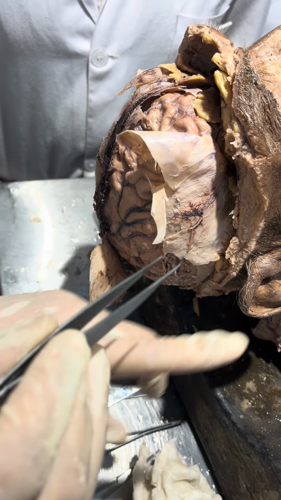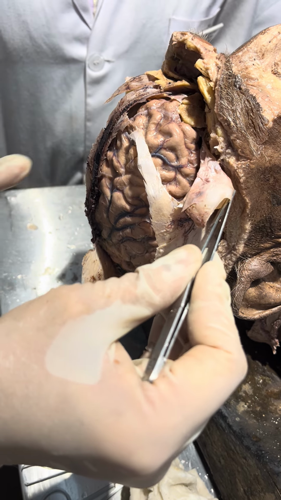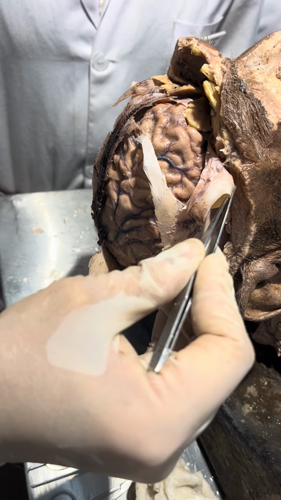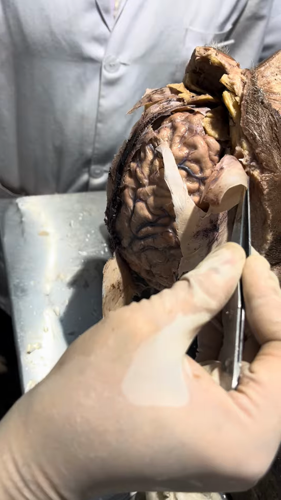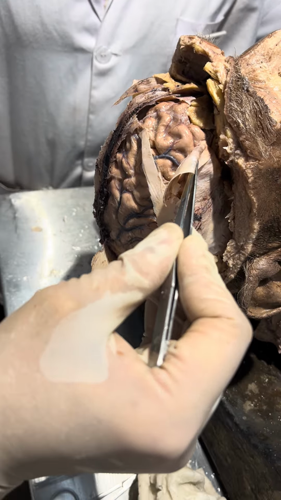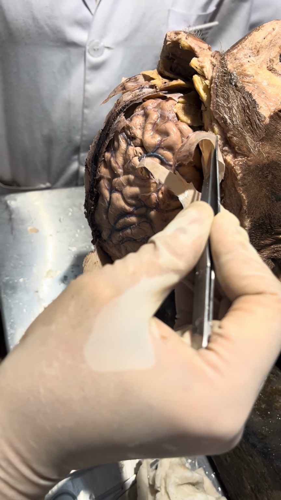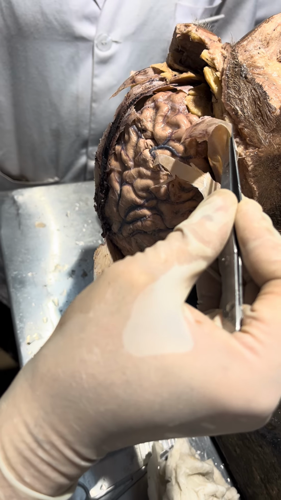This is the pia mater, and you know between the dura mater and the pia mater, or I must say between the meningeal layer of dura mater and pia mater, there is a space which is known as the subarachnoid space, and this space contains mainly the large arteries of the brain, which are going to supply the brain. They are present in the subarachnoid space.